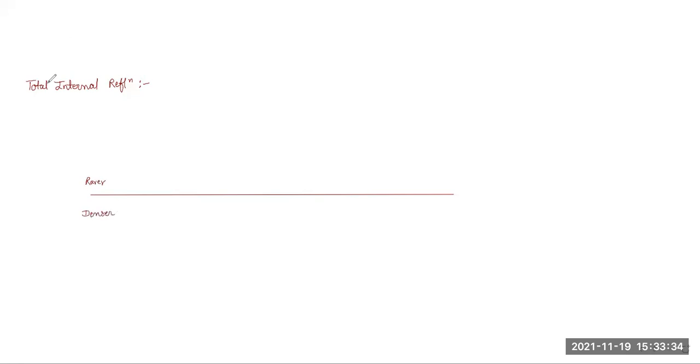To have total internal reflection, our first condition is that light must travel from denser to rarer. This is the very essential condition.